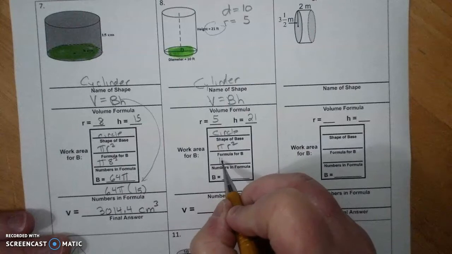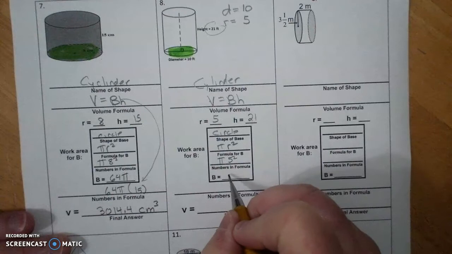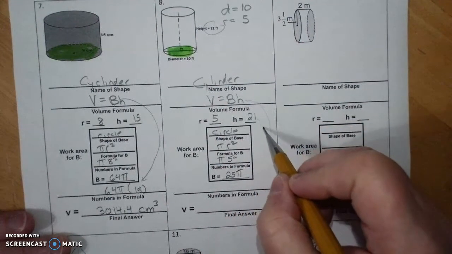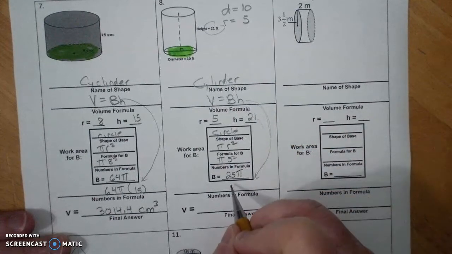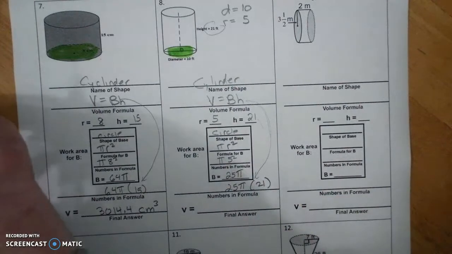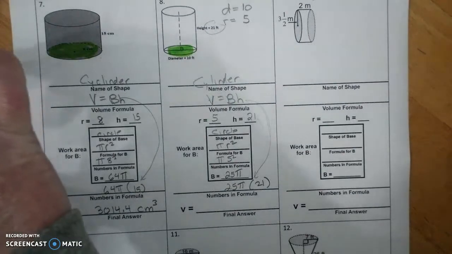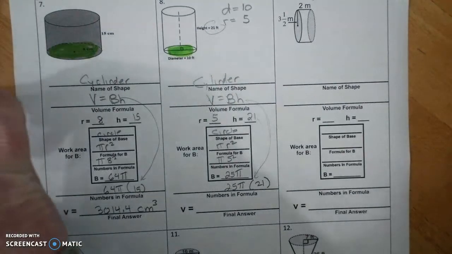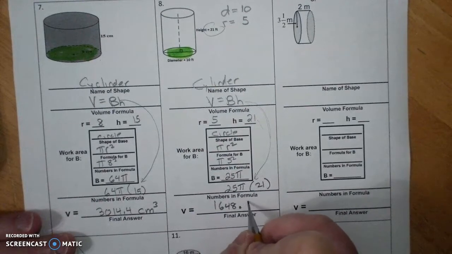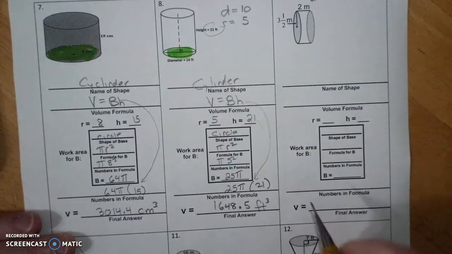I have pi times 5 squared, which is 25 pi. I bring this down, and I say 25 pi times 21, and then I'll do 21 times 25 times 3.14, and I get 1,648.5, and I had feet up here, so it's feet cubed.